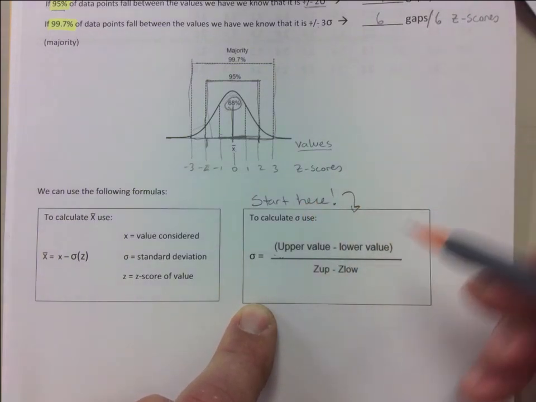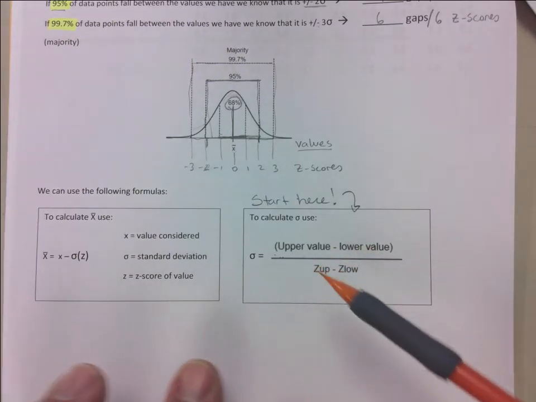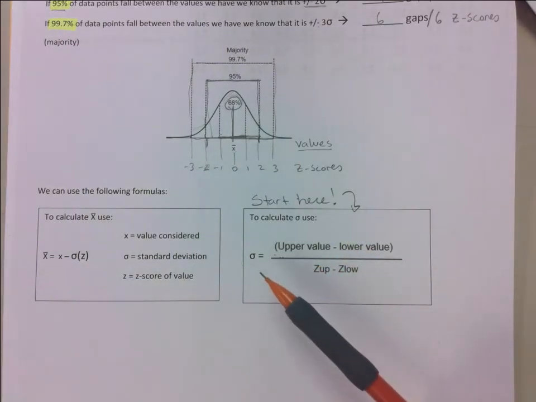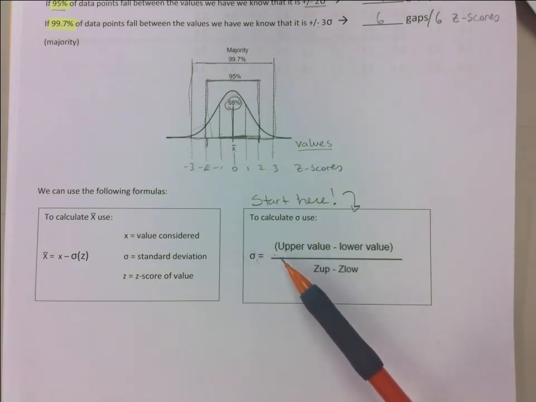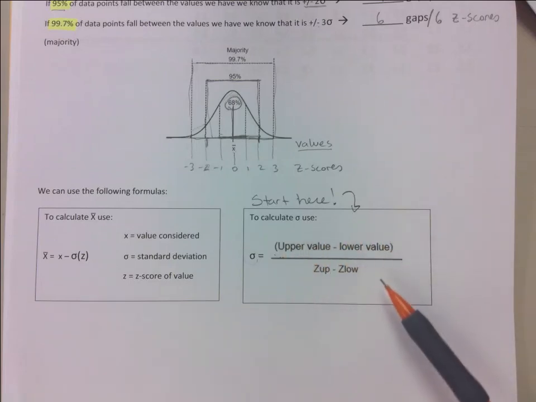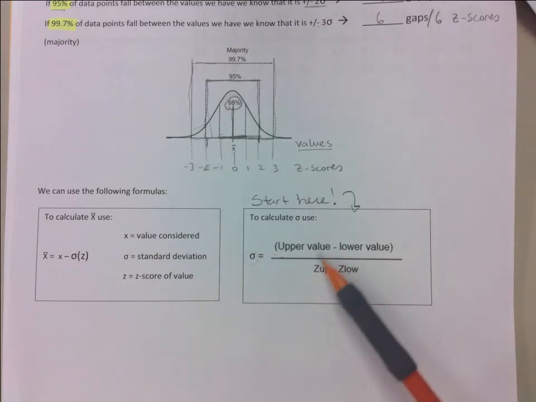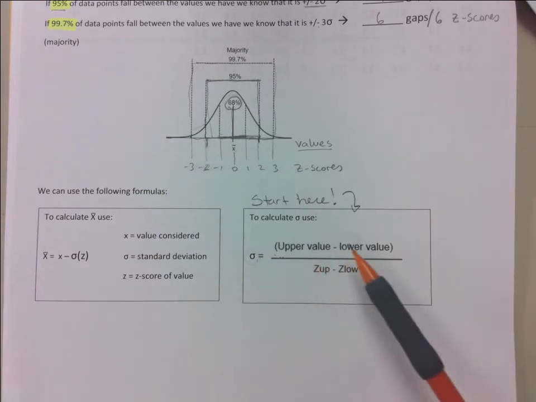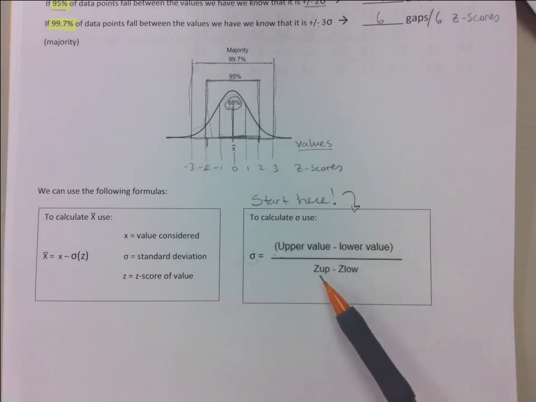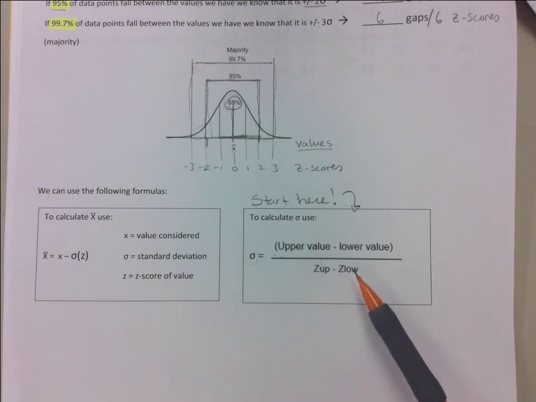Your first task, with the given information, is to figure out the standard deviation. This formula only makes sense when you have all of these pieces: an upper and a lower value, a z-score of the upper value, and a z-score of the lower value.